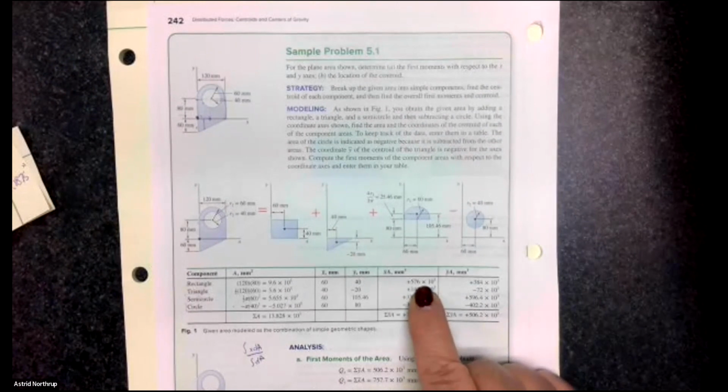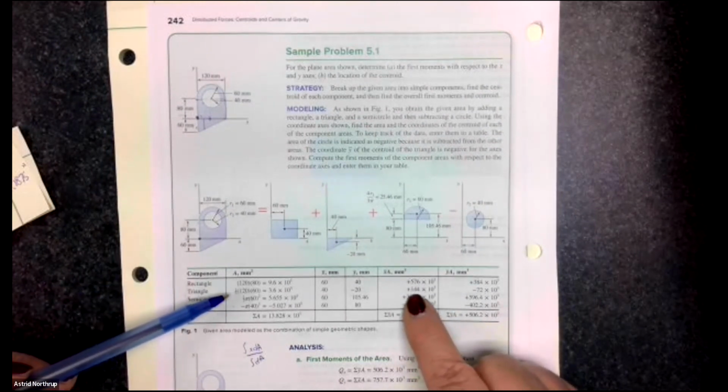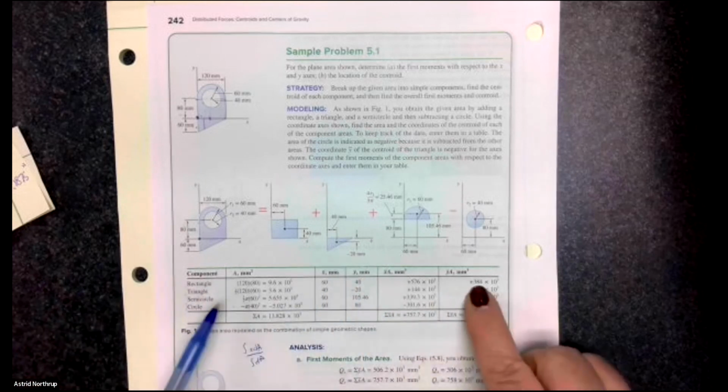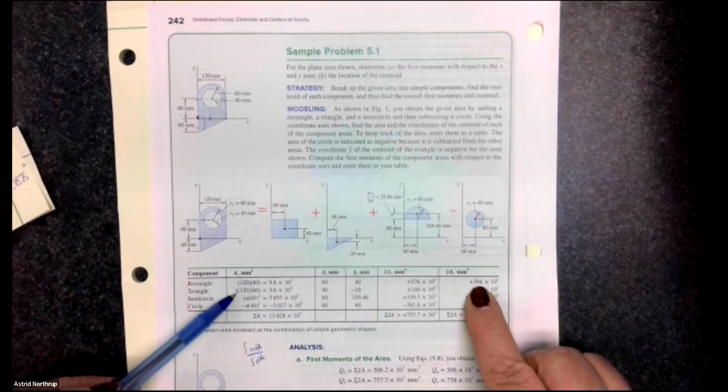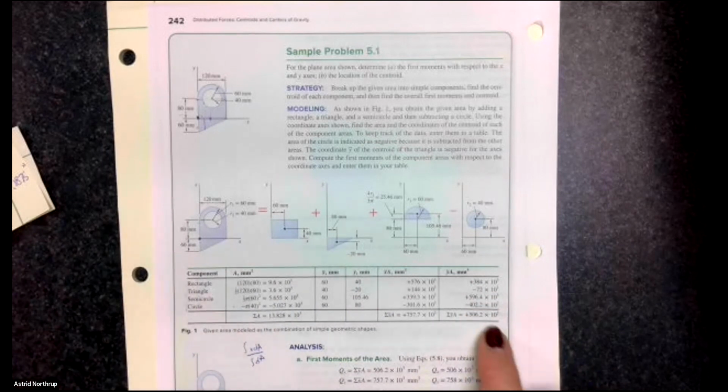So when you multiply these, you pay attention to the signs. This one is positive, but this is negative because it's a positive times a negative, since it's below the axis.